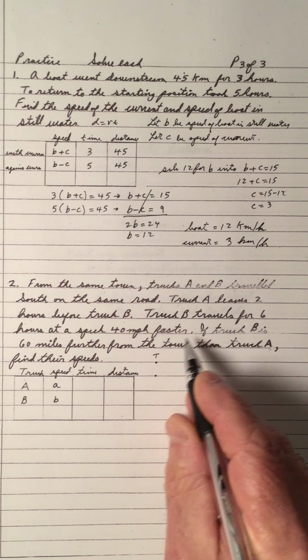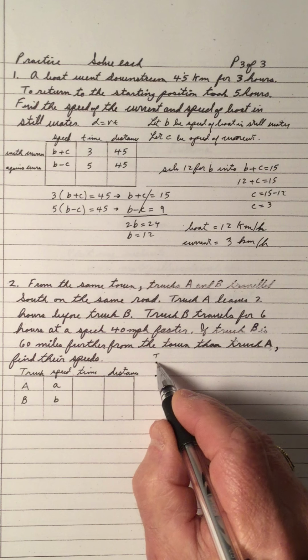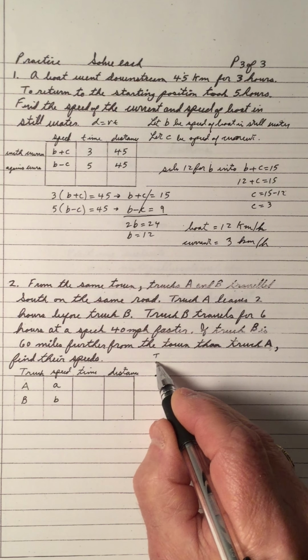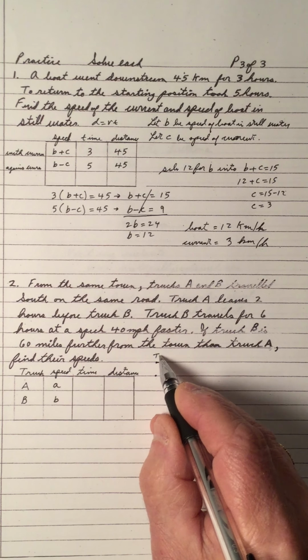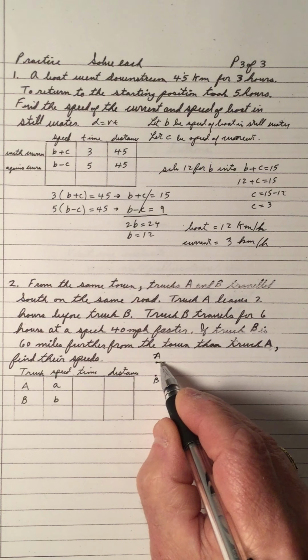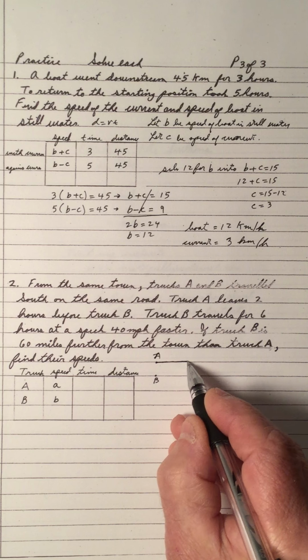So truck A starts out. Truck A leaves 2 hours before truck B. So this is truck A, and this is truck B. Truck A is leaving, and for 2 hours gets out this far.